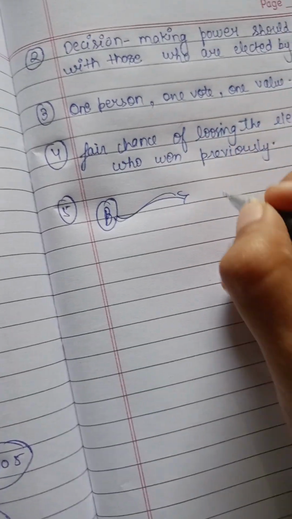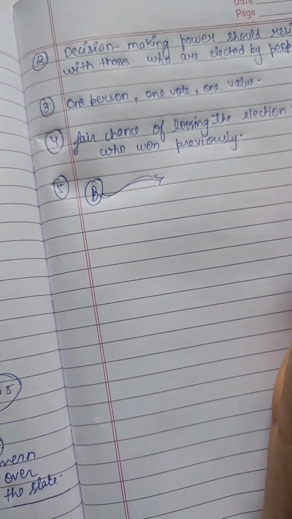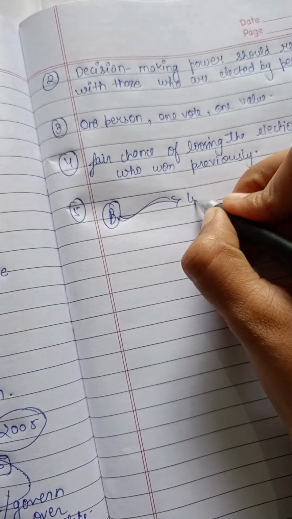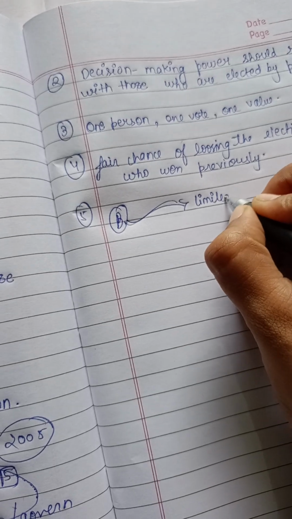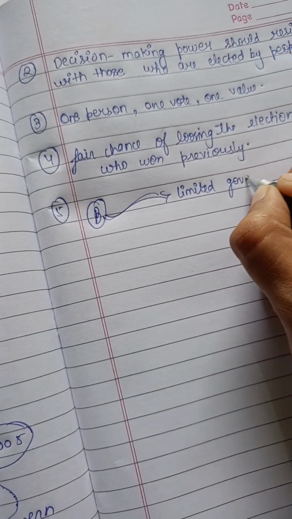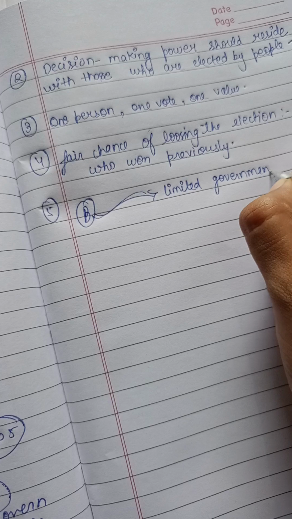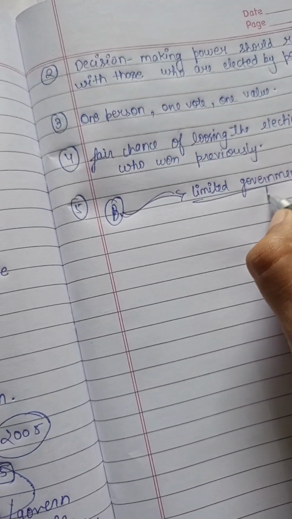That is why there should be some obvious limitations. That is why we have come up with the concept of limited government. Limited government means there are some obvious limitations upon the power of the government.